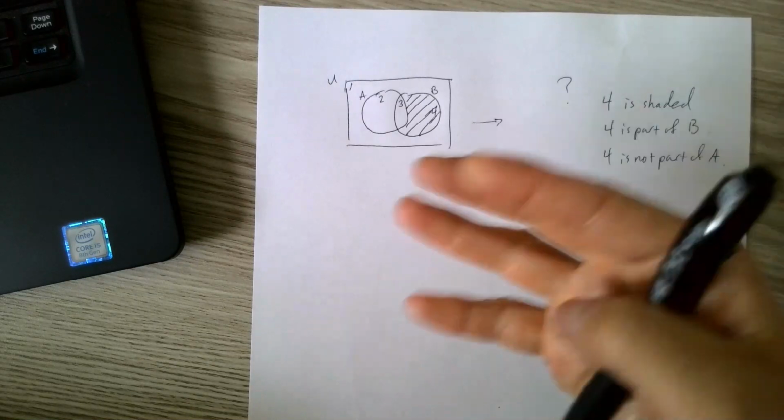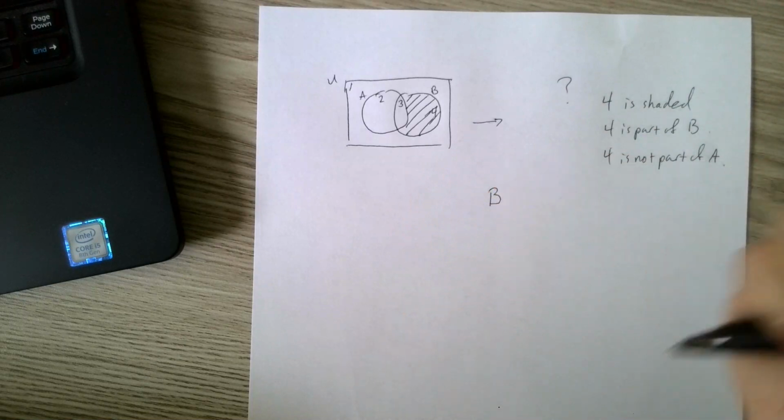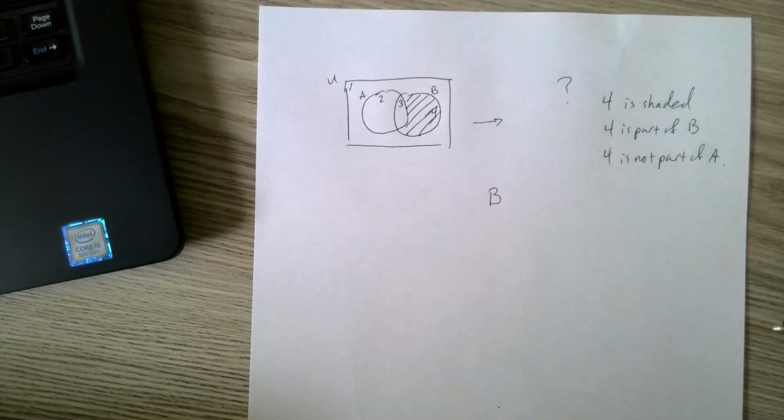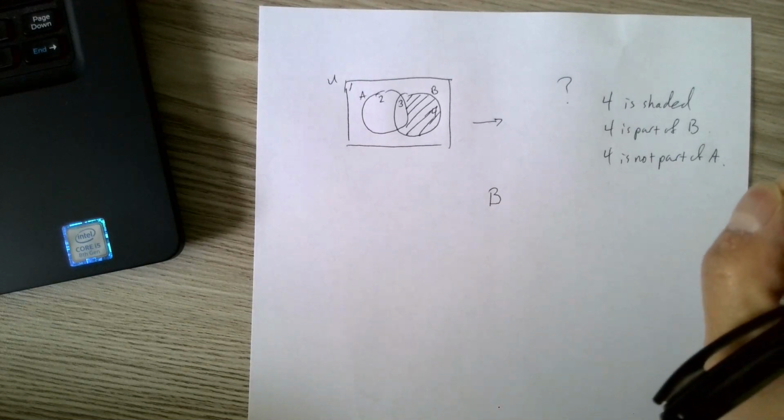Well, there's some ways to remove part of a set. One way is to use difference. You use the minus. That can remove part of a set. You can also use intersection to remove part of a set. And that's a little harder to think of.